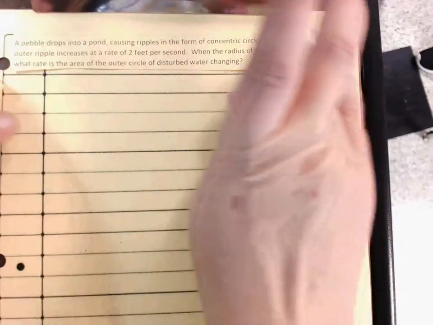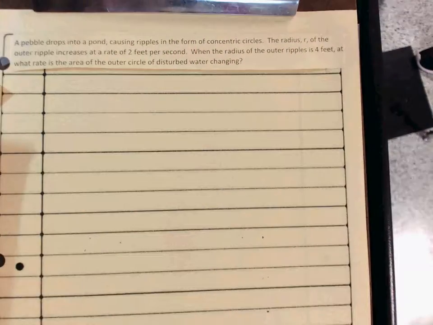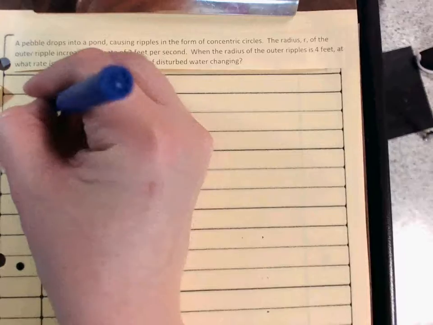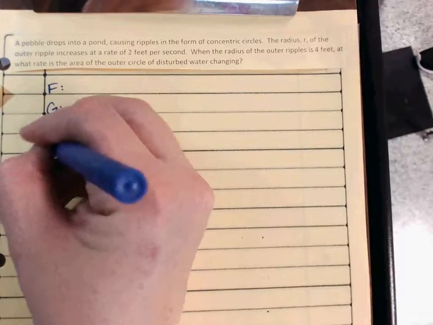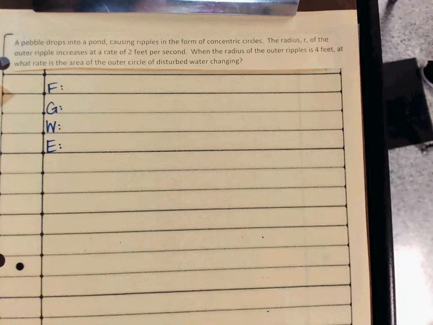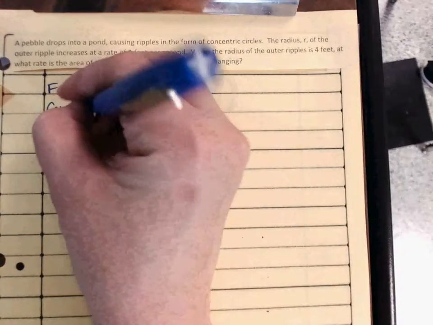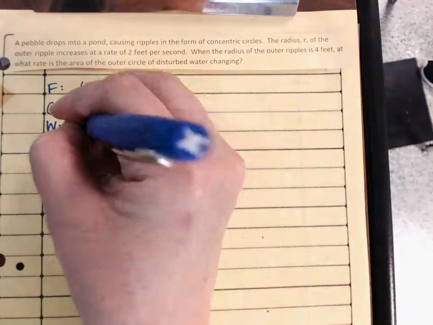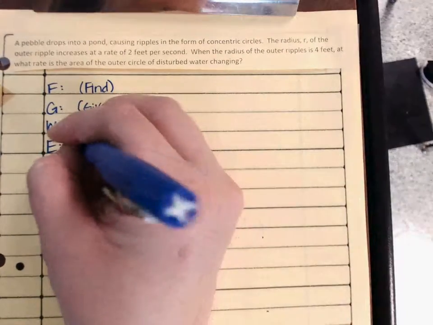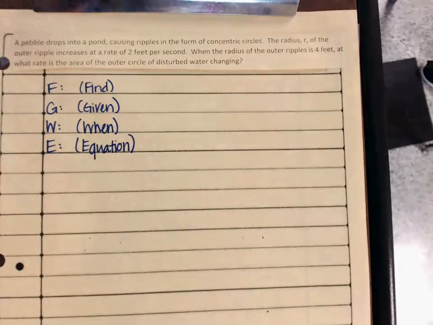Okay, so once you have it glued in, I want you to write F for find, G for given, W for when, just like you had on your notes. Find, given, when, an equation. Now, usually I'm not going to label these with words just because it makes it take forever, but on the first one I'm going to. So F is find, G is given, W is when, and equation.